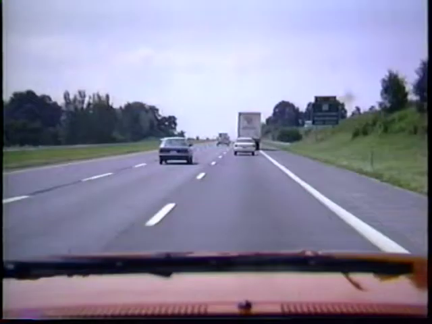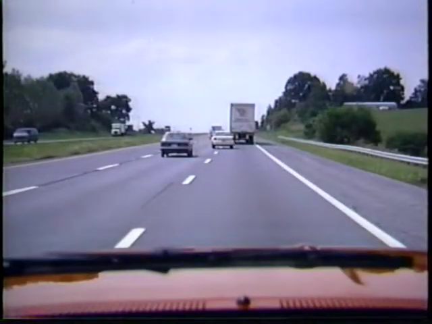Here's a driver overtaking a truck on a long grade. He can do one of two things. He can cruise right along until he gets behind the truck, then slow down and wait for a chance to change lanes. Or he can recognize that a truck near the top of a long grade is probably going pretty slow, and he can start changing lanes now.